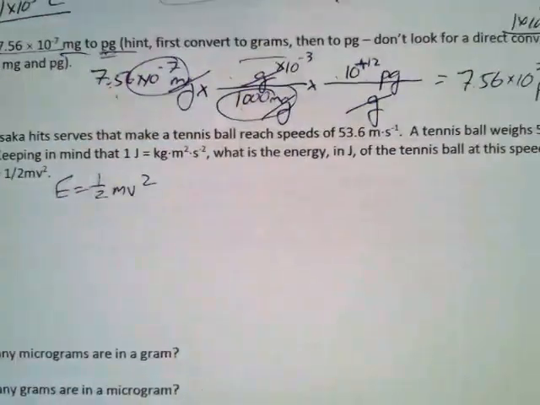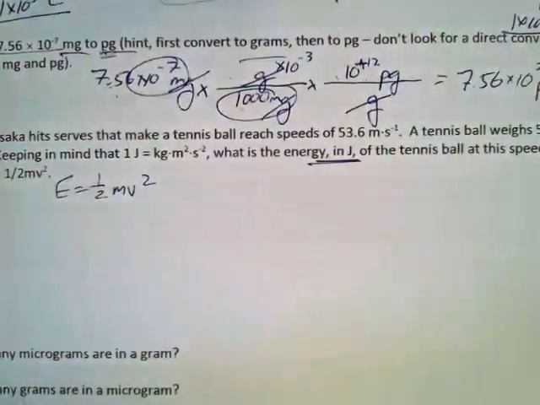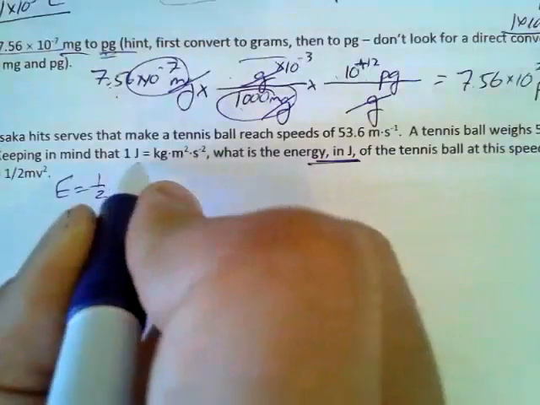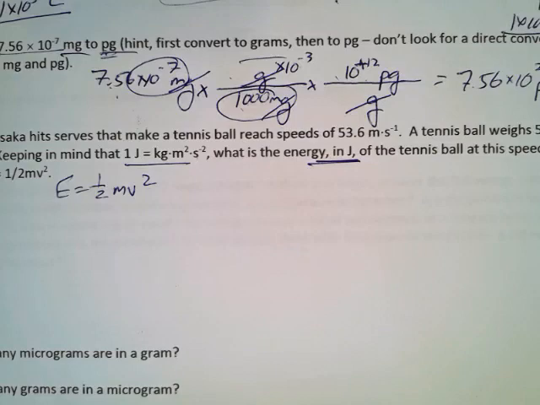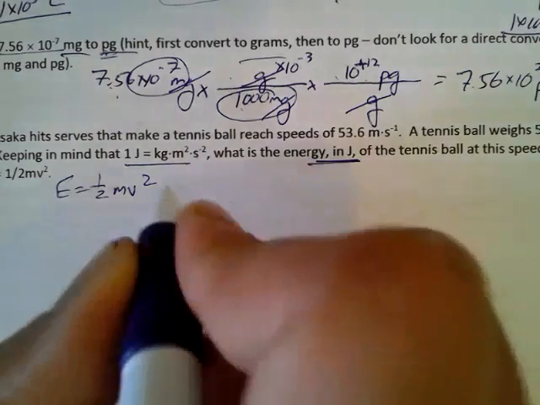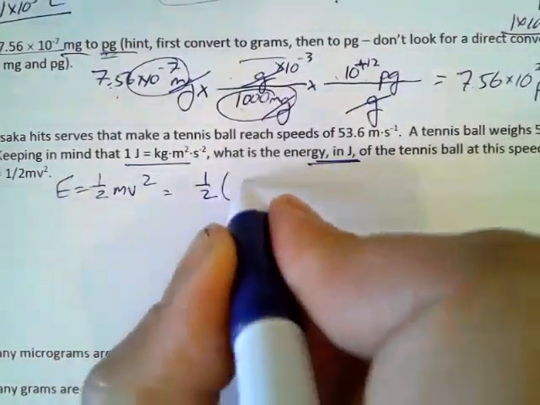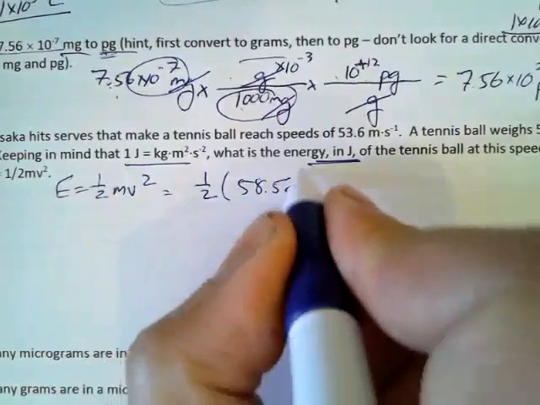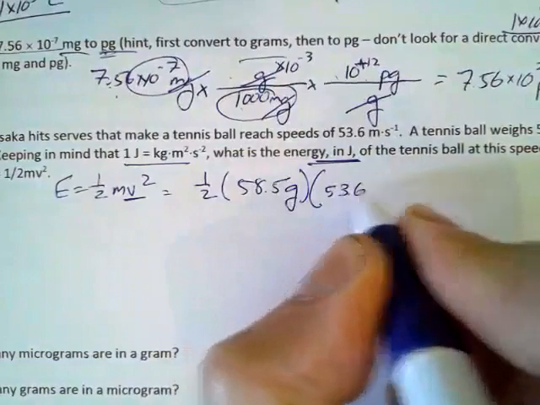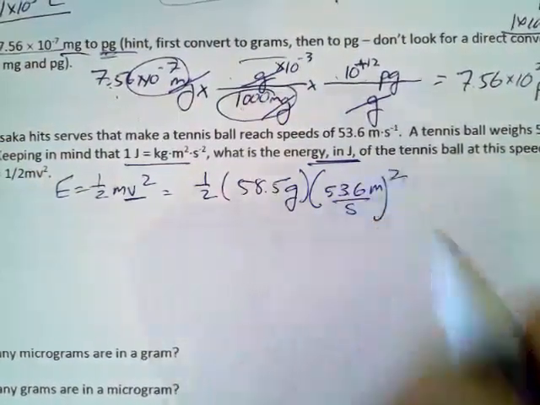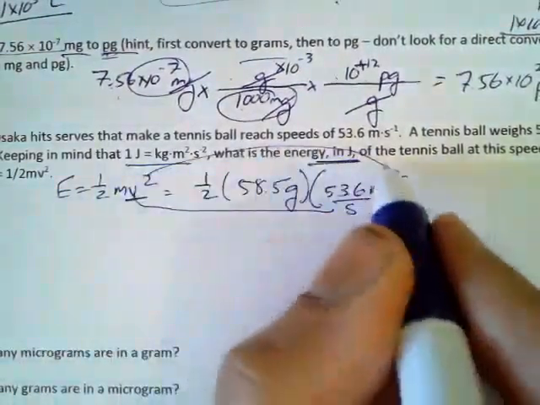Now, this is an exercise in units. Notice we are being asked for the energy in joules, and we are told a joule is a kilogram times meter squared times seconds to the minus 2, or per second squared. So the first thing I'm going to do is drop in the numbers. The mass of the tennis ball is 58.5 grams. And then the velocity is 53.6 meters per second, and that number gets squared.